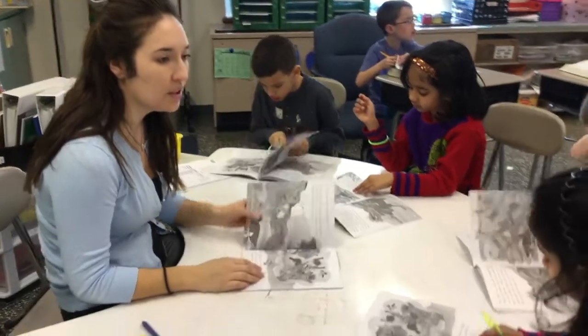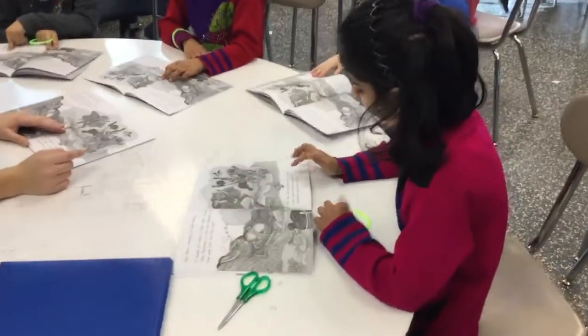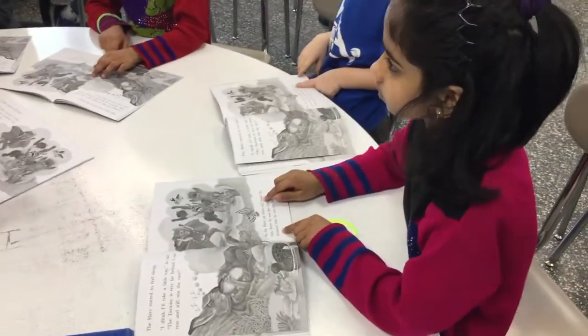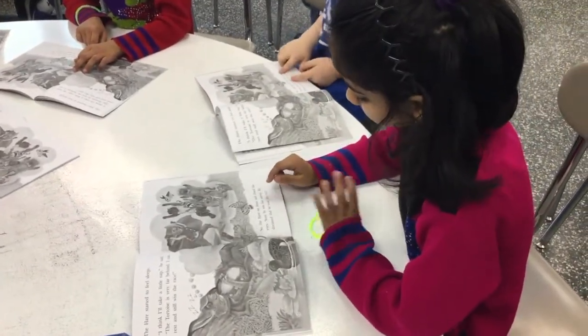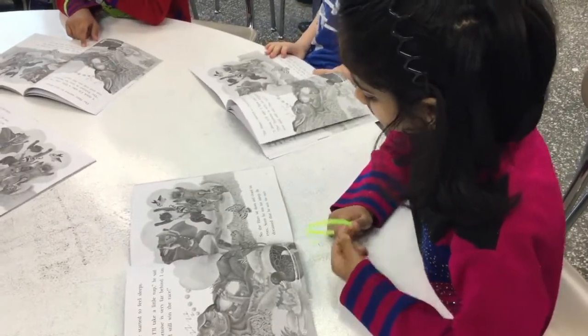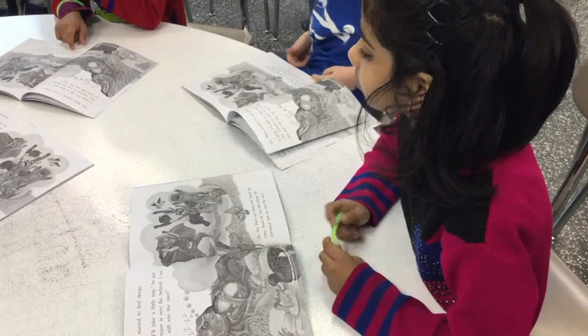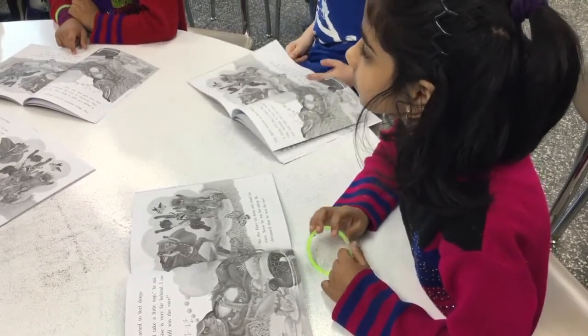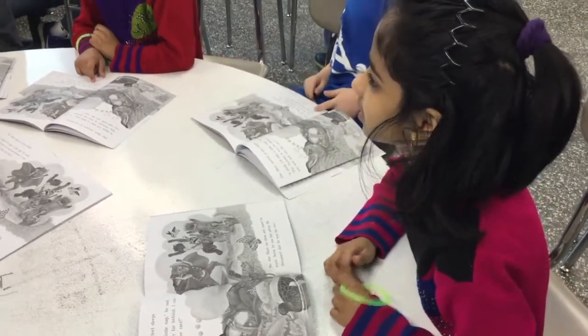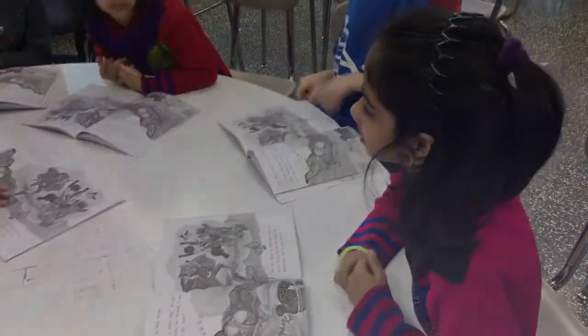Okay, do we see more? Let's look through. Renee, you find one? Page 11, let's look for it. Oh, there are 2 of them. Which one do you want to do? Okay, the one down the bottom, the D one. All right, can you read that sentence? So let's think about that word. Dreamed. Good. So what sound is that ED making? Duh. Awesome.